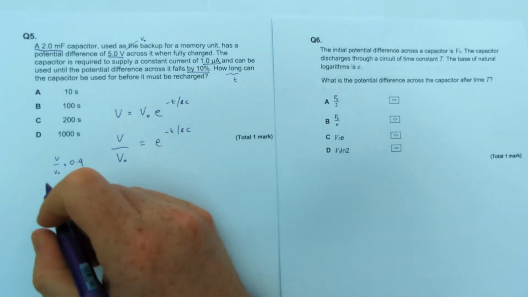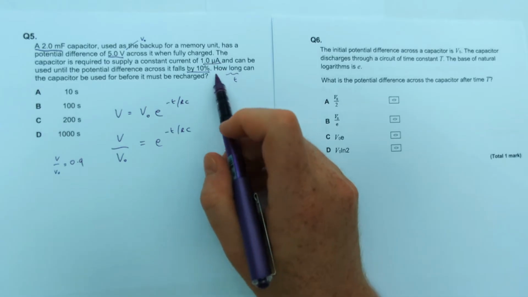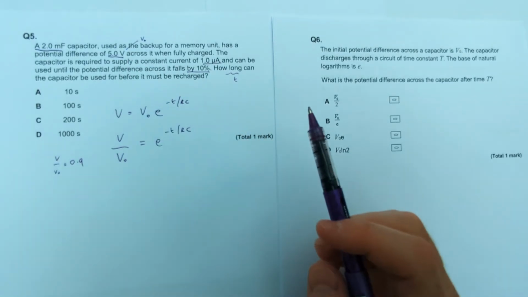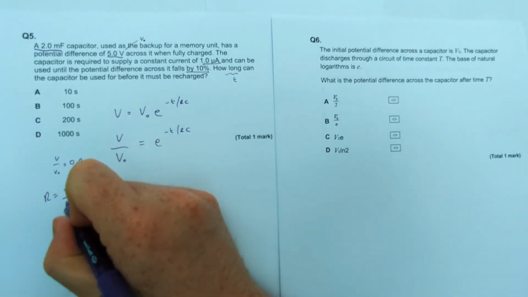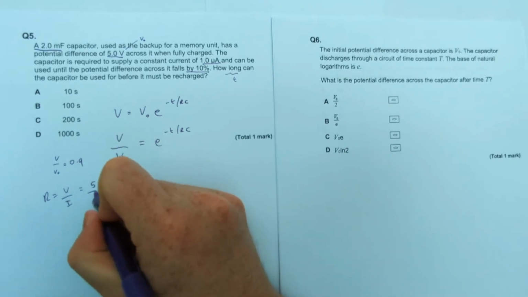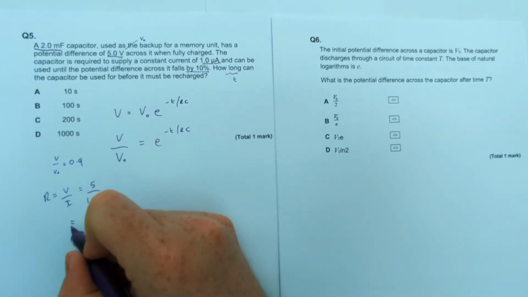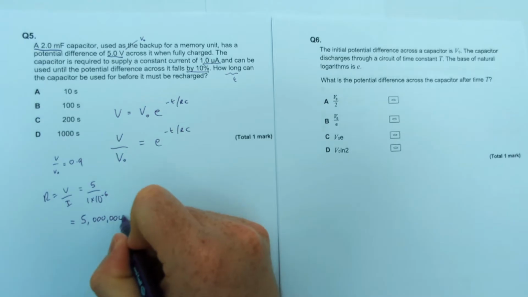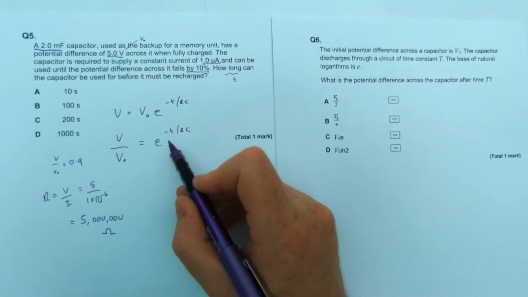So going down here again, if we've got a constant current of 1 microamp, and we know that there was an initial value of 5 volts when it's fully charged, we can use that to work out the resistance using Ohm's law, R equals V over I. So plugging those values in, we've got 5 volts divided by 1 times 10 to the minus 6, which means our resistance value is going to be 5 million, or 5 times 10 to the power 6 ohms. So let's plug these numbers in, and I'm going to take logs of both sides because hopefully it's obvious.